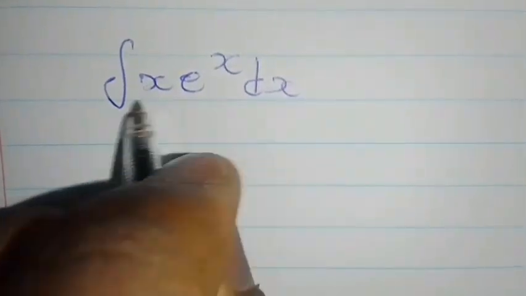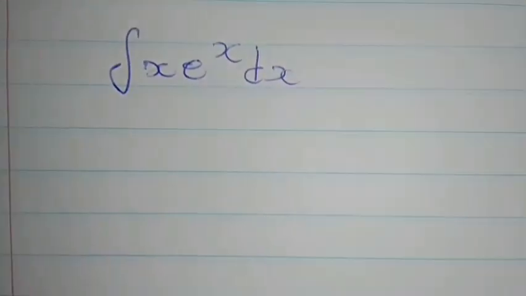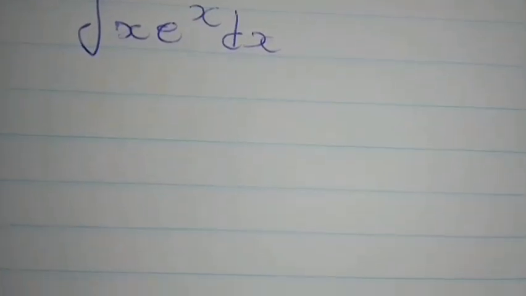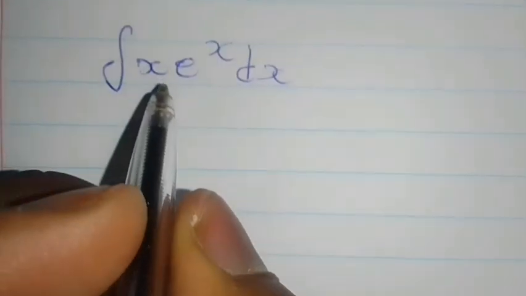Now, in the last video where I introduced integration by parts, I gave you the integral of x multiplied by e to the x dx, and I said try to see if you are able to integrate this. Now let me just do it along with you.